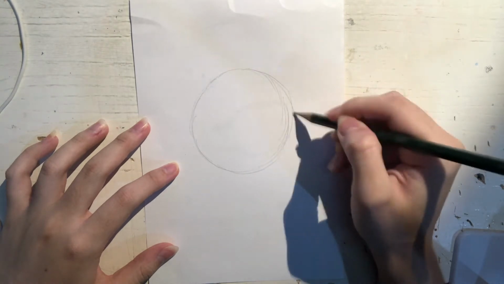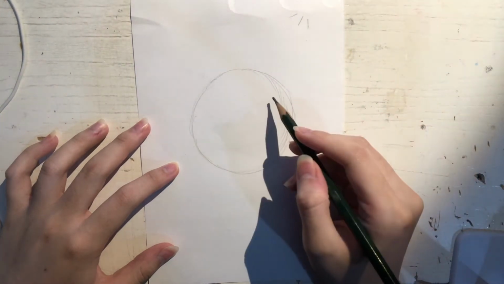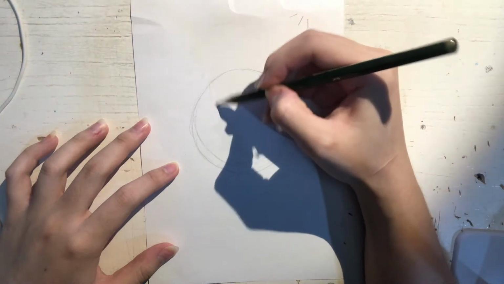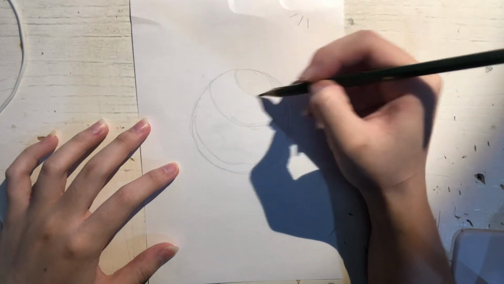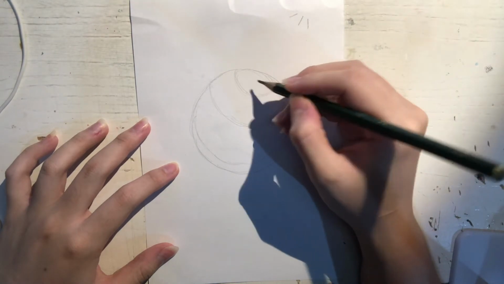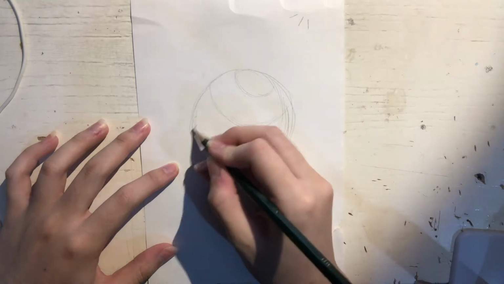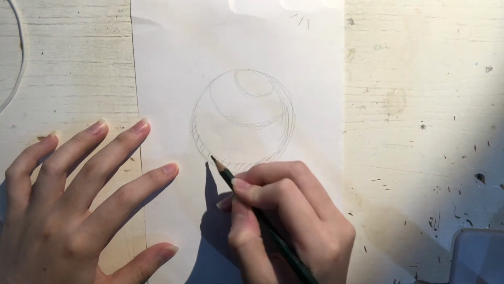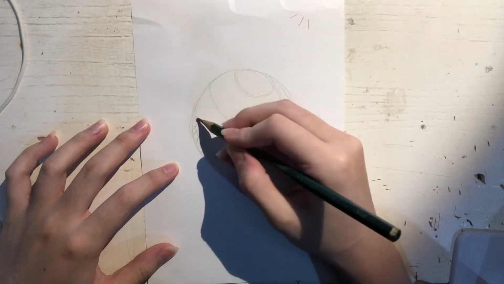I said that the lighting came from here, so I made little curves to show you the different stages of brightness. This here is supposed to be the brightest as it is the closest to the light, and the furthest point from the light should be the darkest.